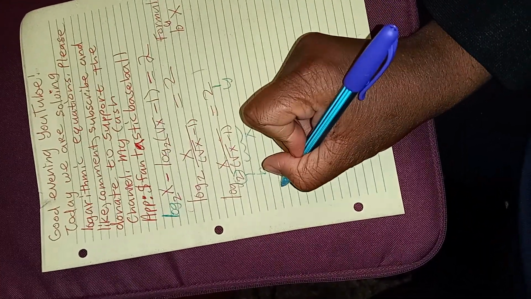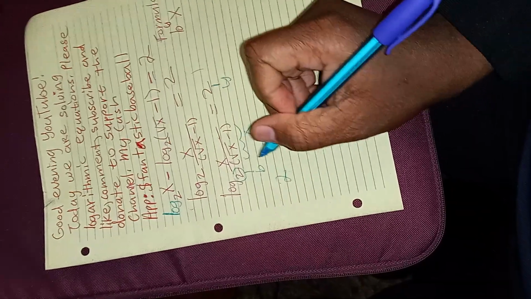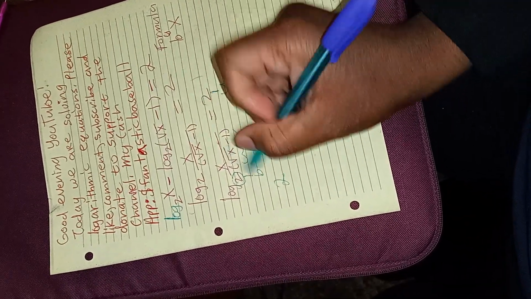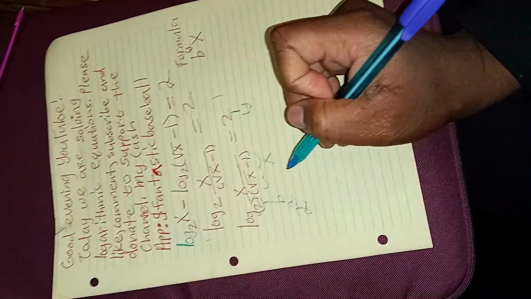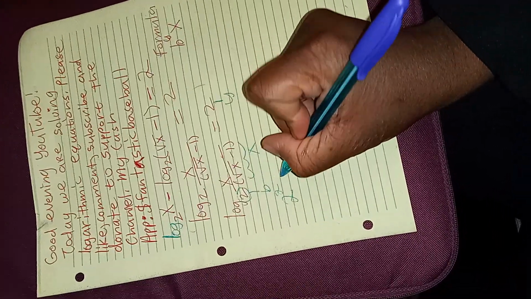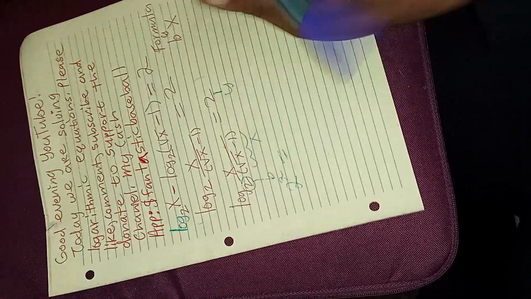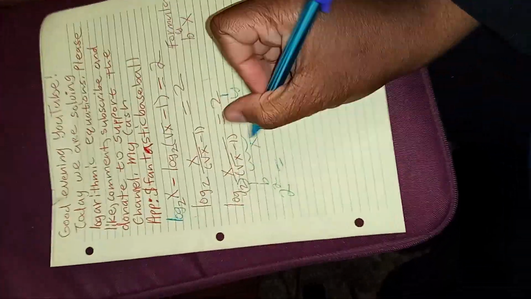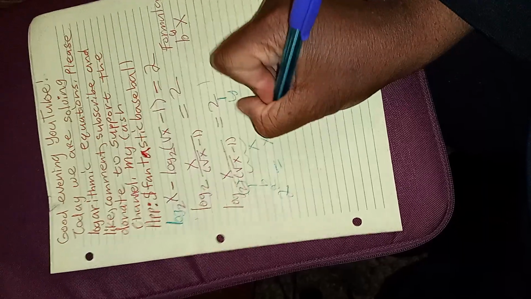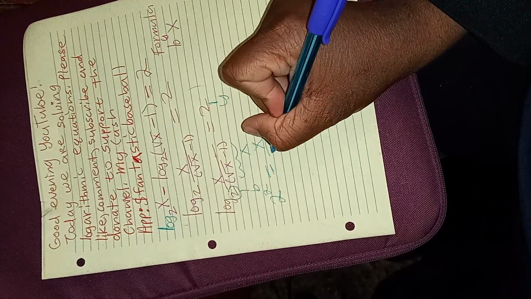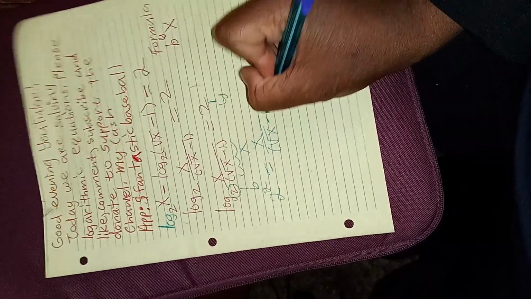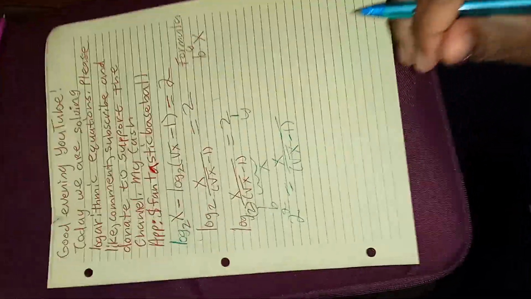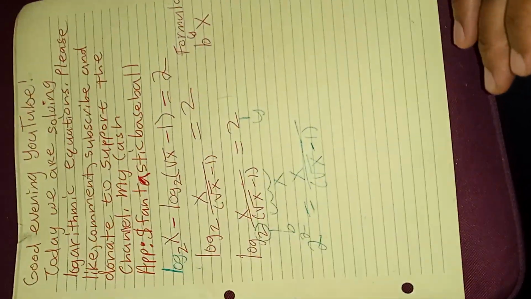So now we need to put it in the form of 2 to the power of 2 is equal to x divided by the square root of x minus 1. Okay, let's have that marinate there.